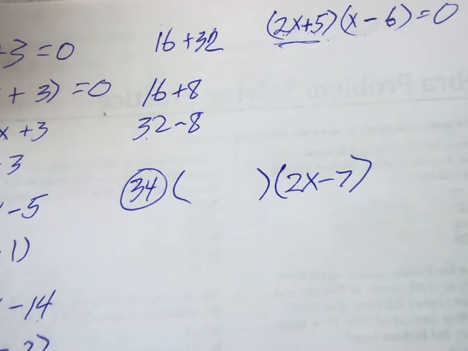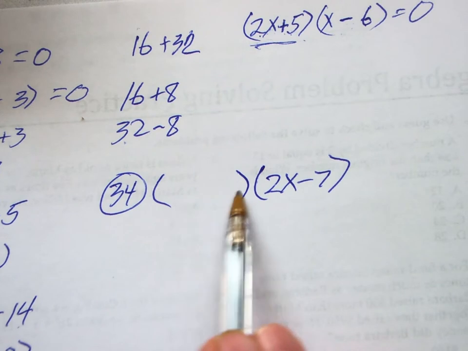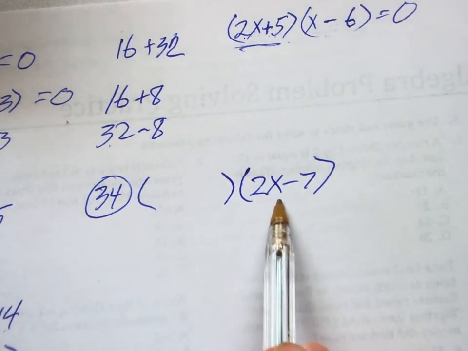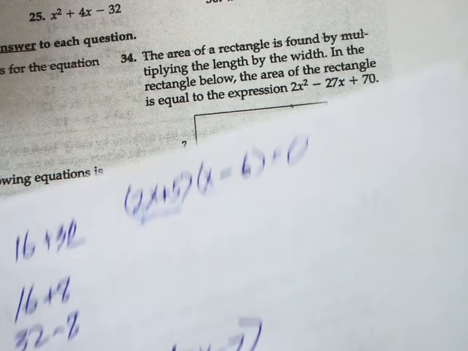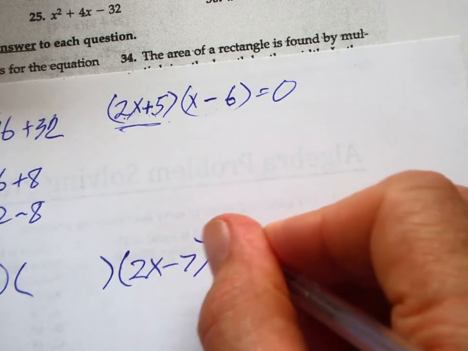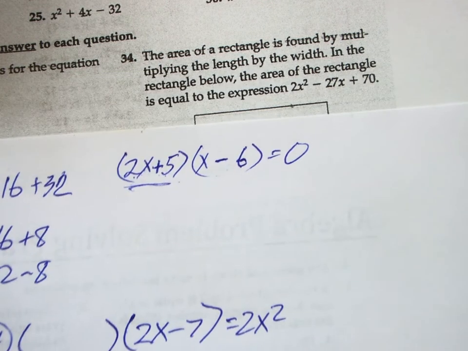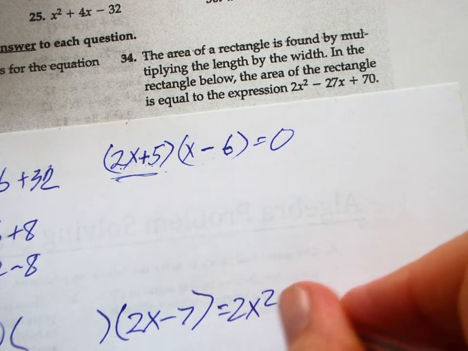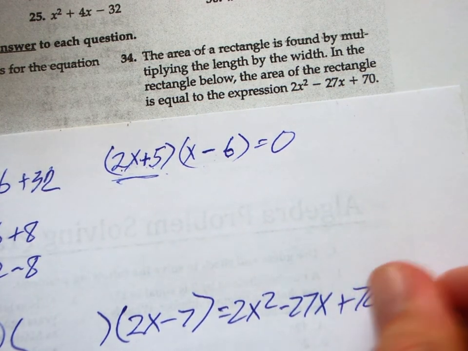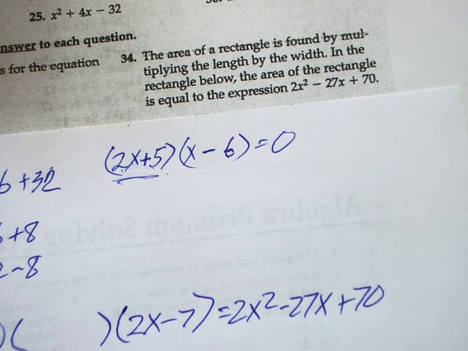No, you don't even see where I am. Okay, here I am, 34. There's the width. I just put a blank. And here's the length, 2x minus 7. And when you multiply it together, it tells you the area is 2x squared minus 27x plus 70. Okay?